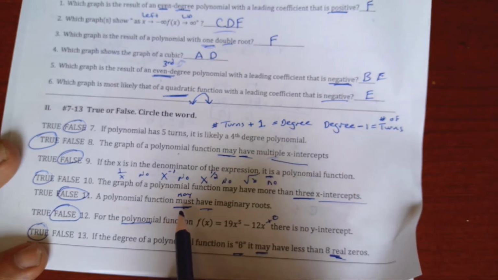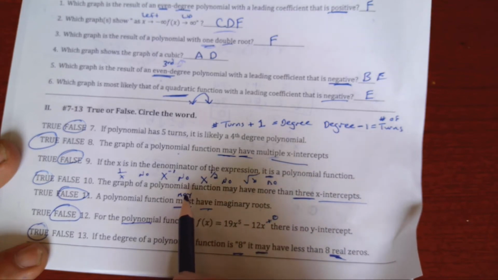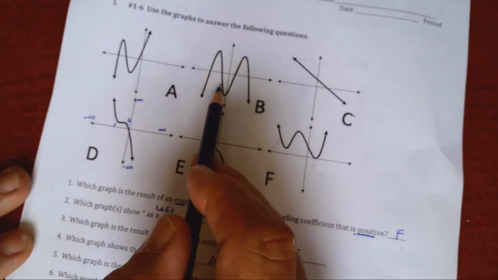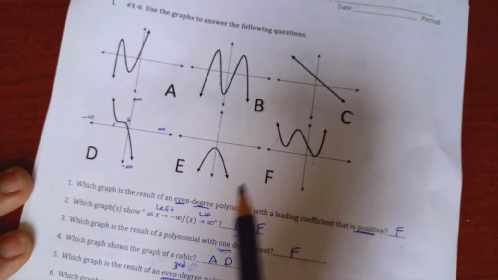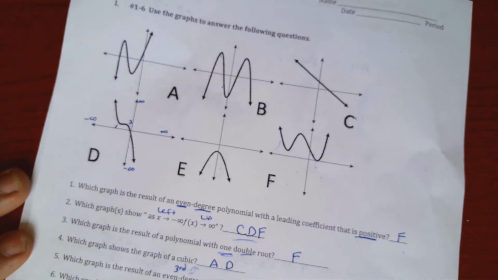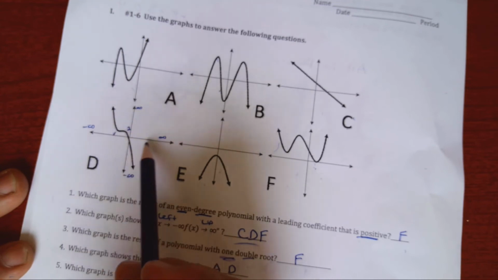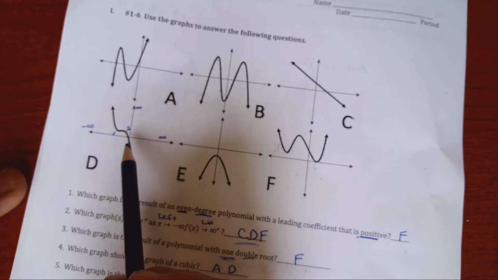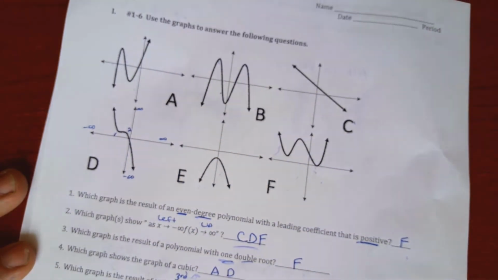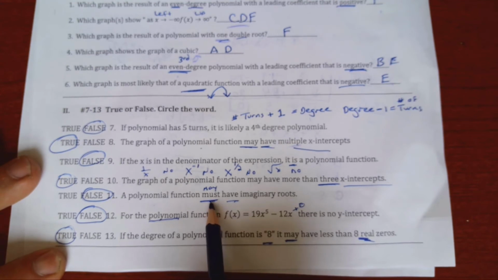A polynomial must have imaginary roots. If this said may have, it would be true. Must have, you know, this has no apparent imaginary roots. It's 4th degree, I got 4 real zeros. This is 3rd degree, 3 real zeros. This one is a cubic with only 1 real, and it's got 2 imaginary somewhere. But it can have imaginary roots. It's not a must-have.